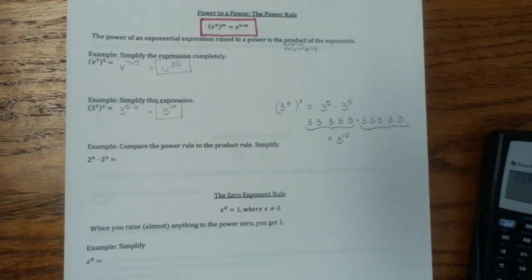Don't judge me. All right, so next example, compare the power rule to the product rule and simplify.